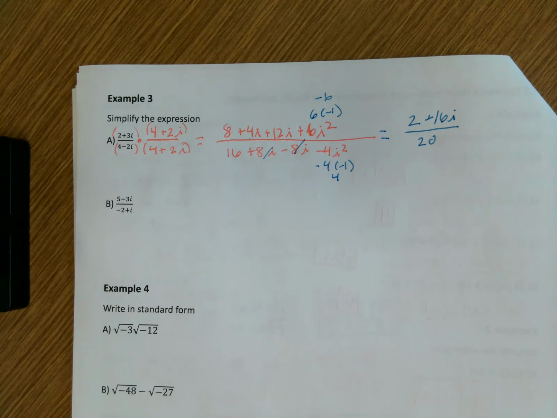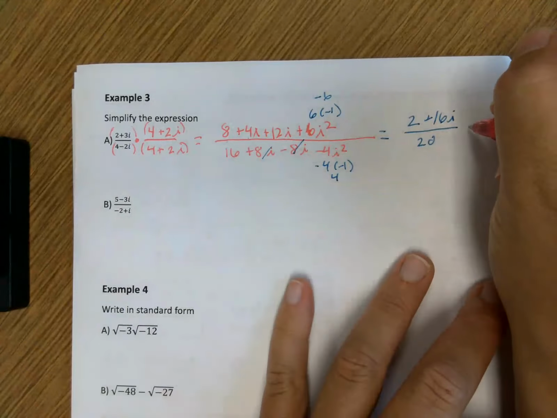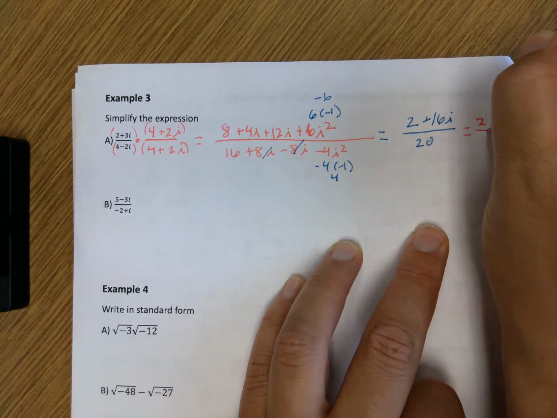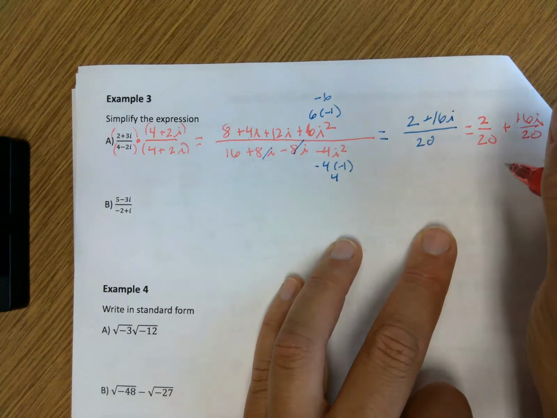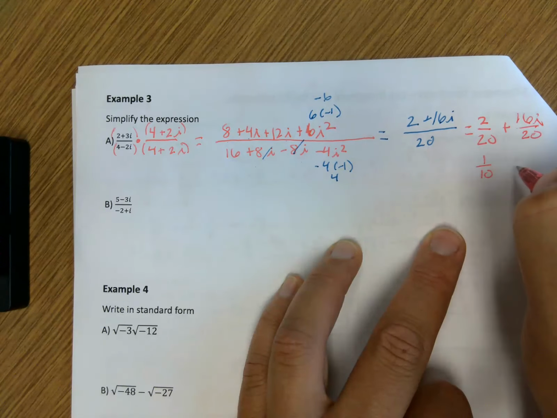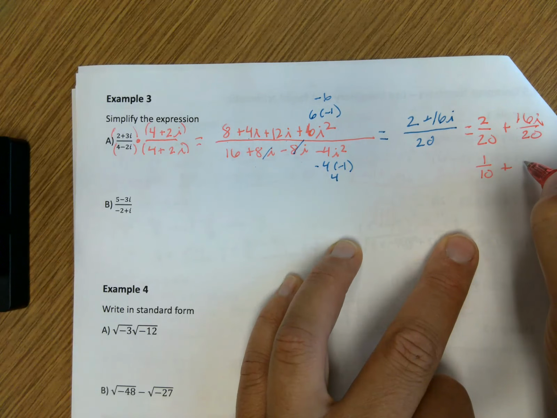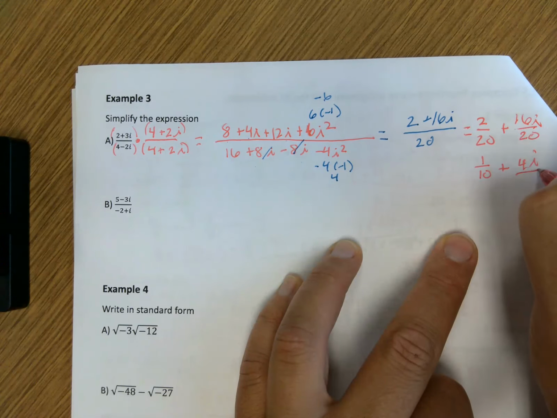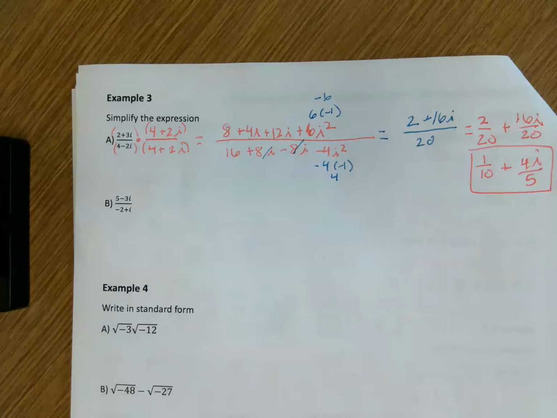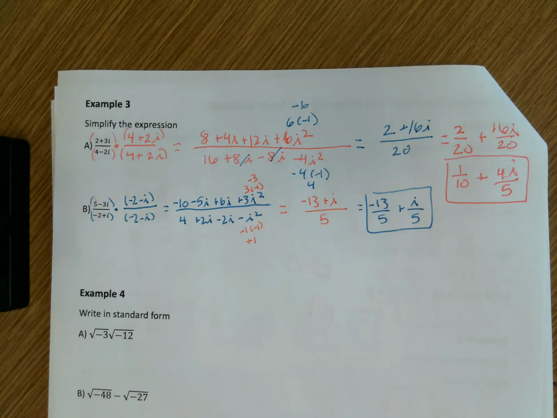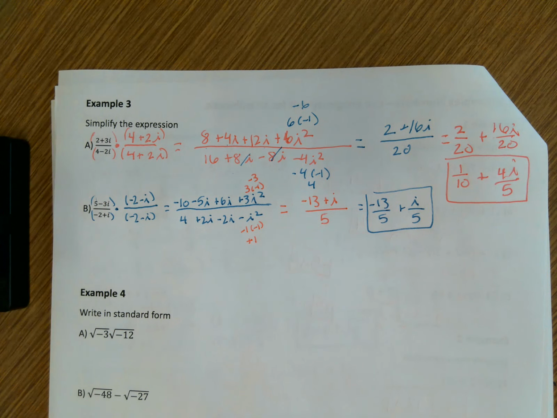You can either simplify by using the heart, or sometimes it's more visually appealing for people to write it out as two separate fractions like so. And if you do that, this becomes 1/10 plus 4i over 5. That's my final answer. Pause the video and try to do B by yourself. You should have gotten this.